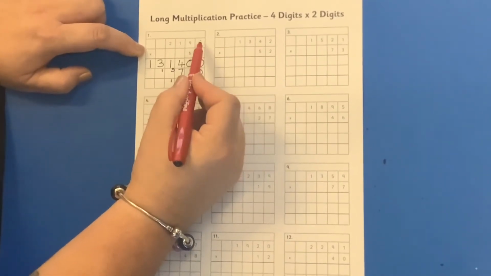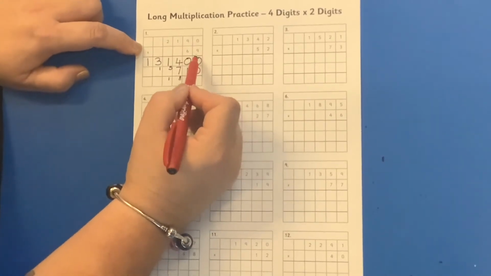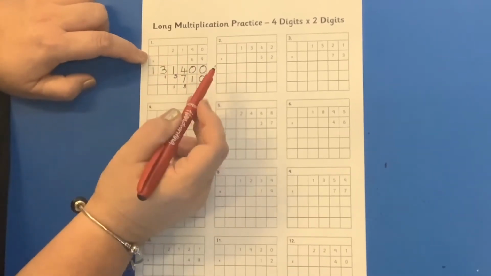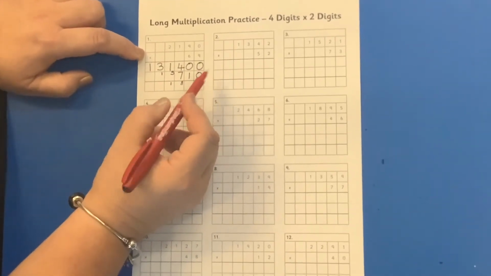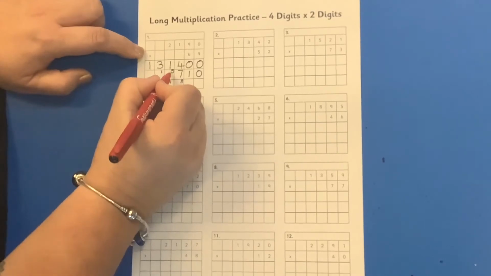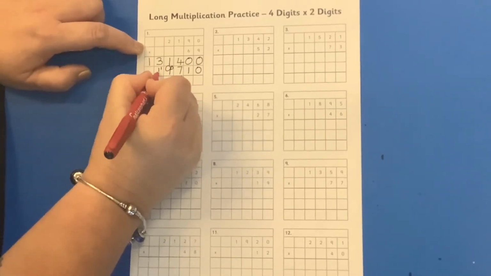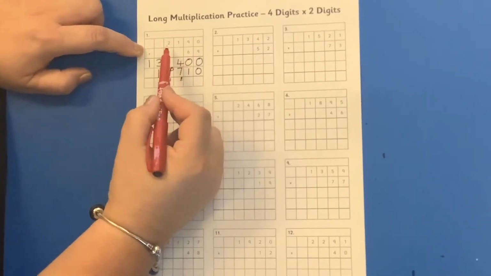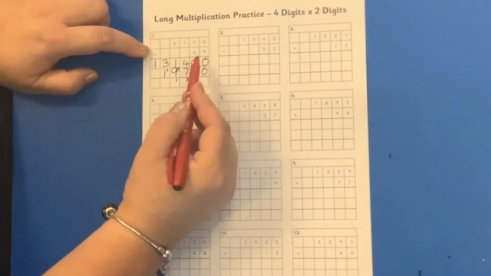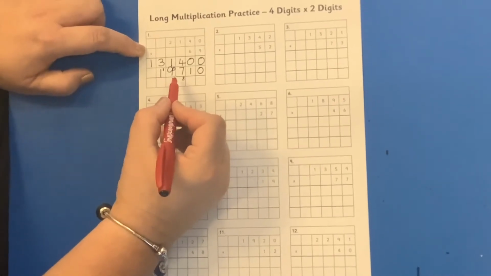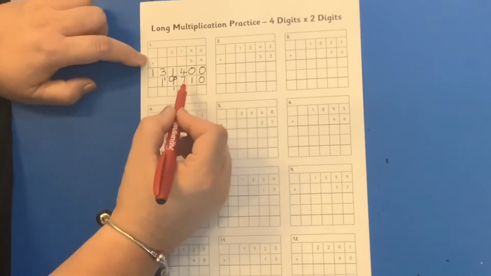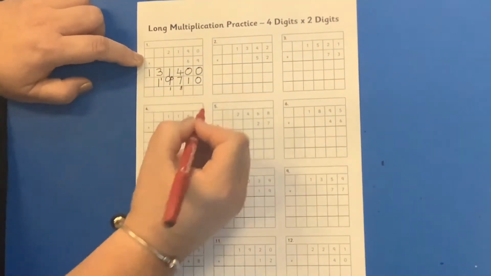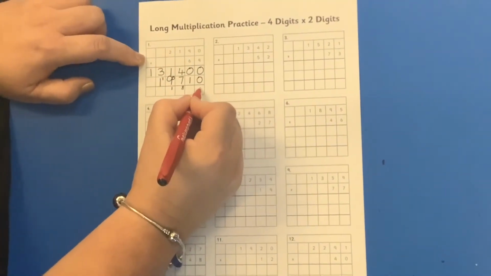Now, I've done 9 times 0, I've done 9 times 9, and I've done 9 times 1. So now the last one I need to do is 9 times 2, and that's 18. I've got my 1 here, so that's going to be 19. So that's a 9 and a 1. So what I've then worked out is that 9 times 2,190 is 19,710.